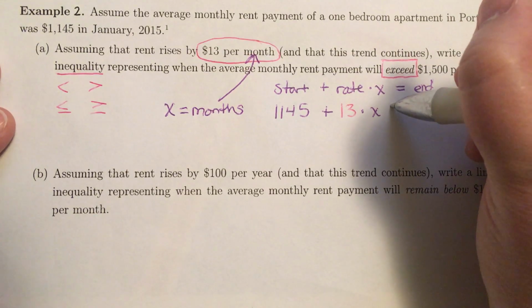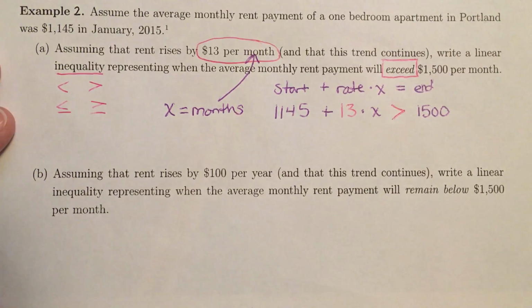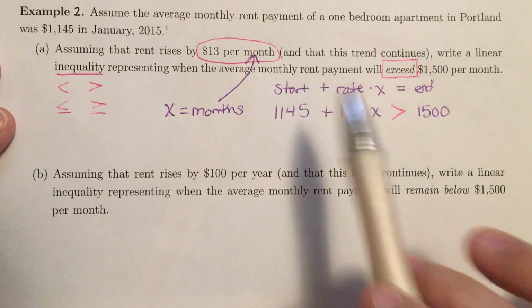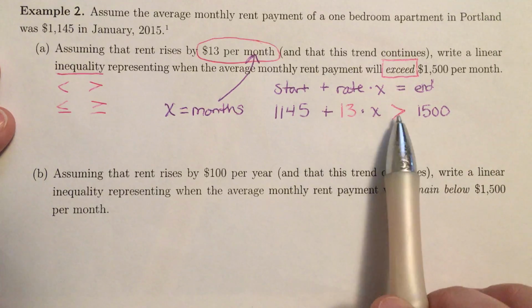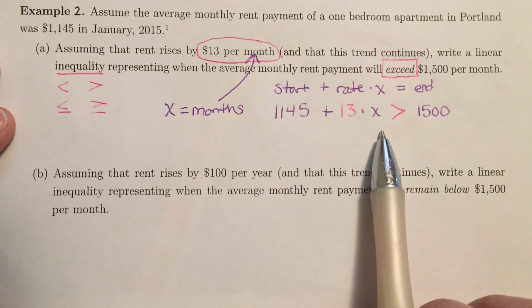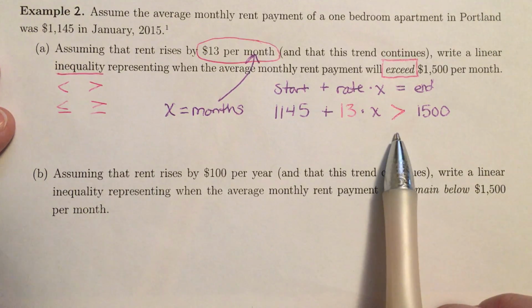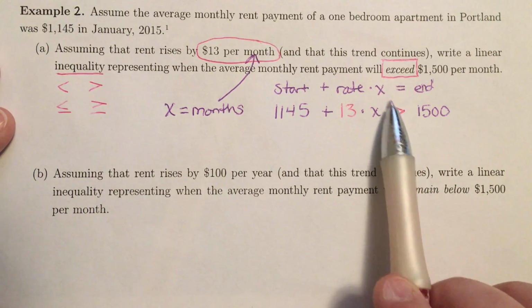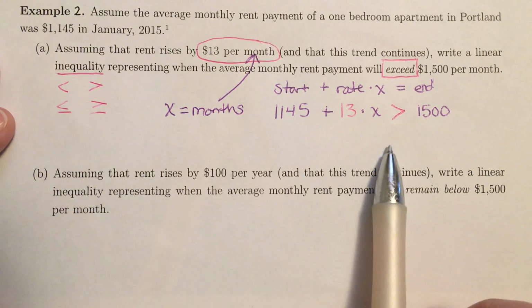Exceed is one way to say greater than. So this is still linear. X is only to the first power, and it is still something we could solve for X, but it's a little different in that they put a greater than sign, and we'll do more of these later.